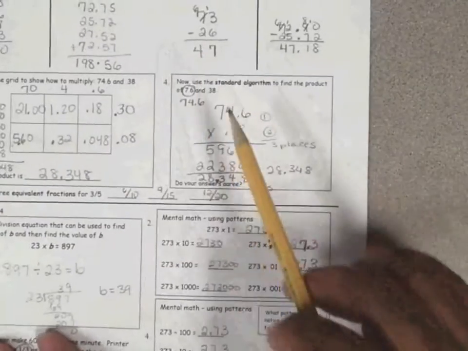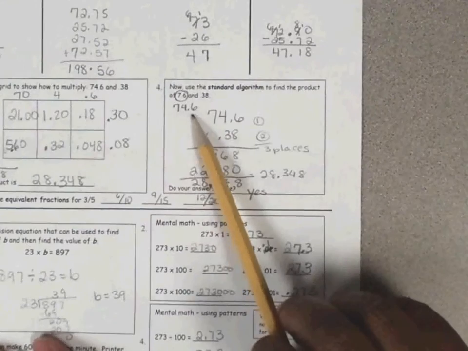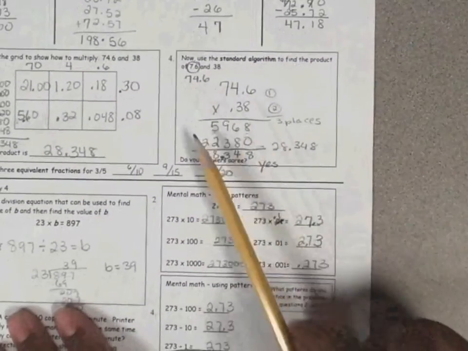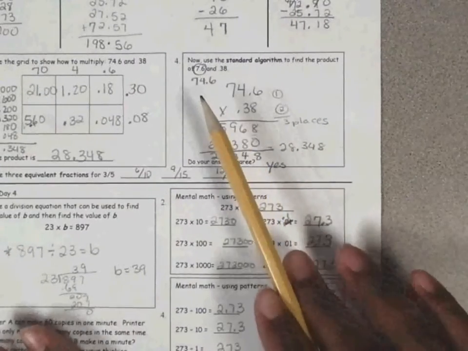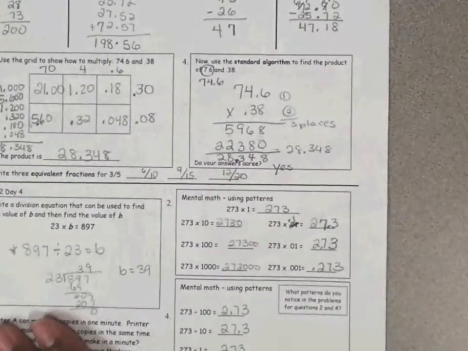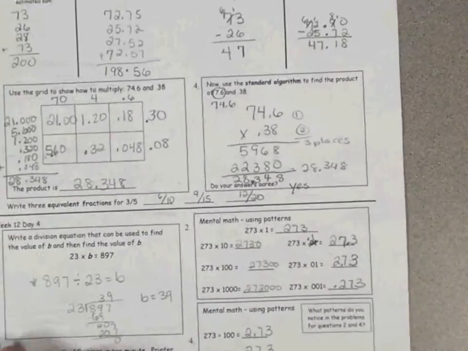There was an error here for number 4. This should be 74 and 6/10 and 38. So students, please make that adjustment on your homework, because they were supposed to compare this answer to this answer here. Please make that adjustment.